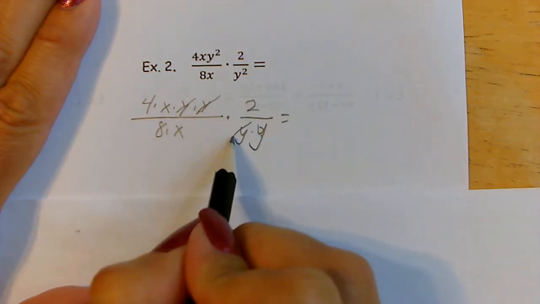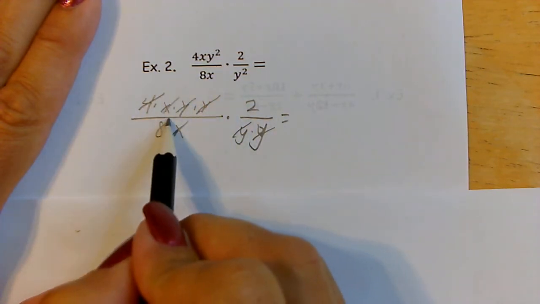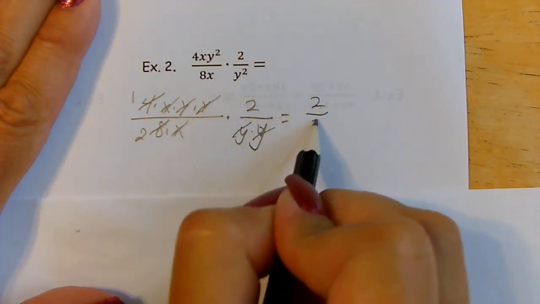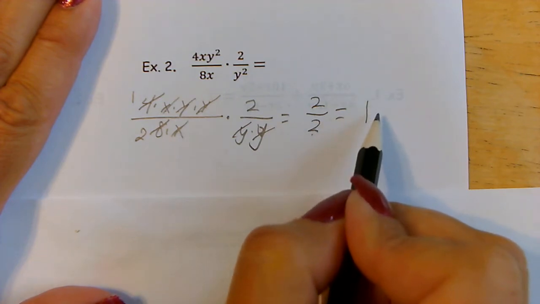So 2 y's will divide out, the x will. 4 divided by 8 is going to be 1/4 here, 2 here, so I'll be left with 2 over 2, which reduces to 1 whole.